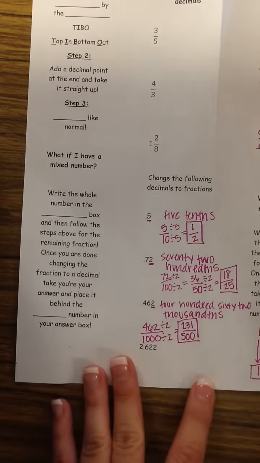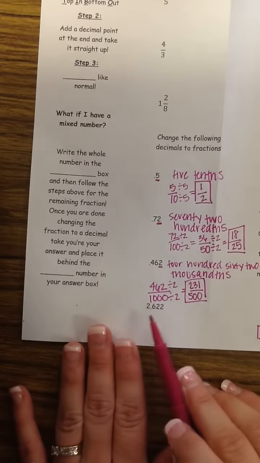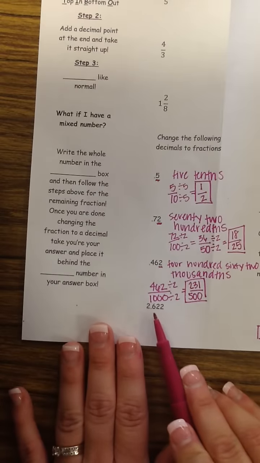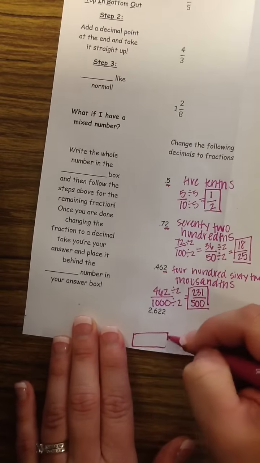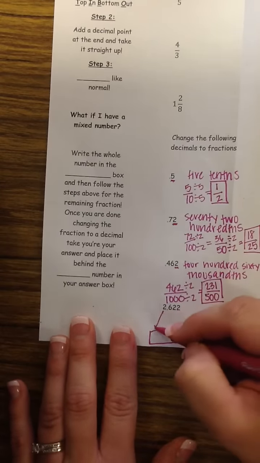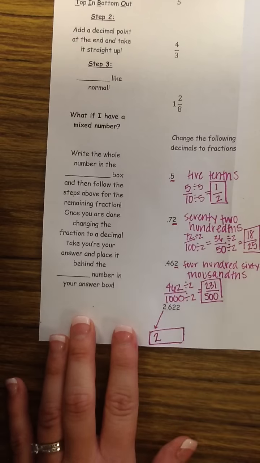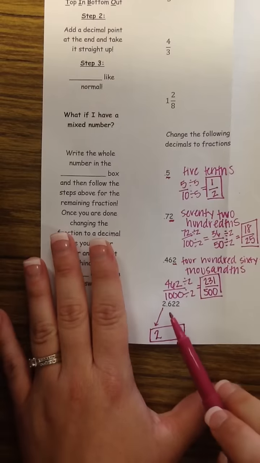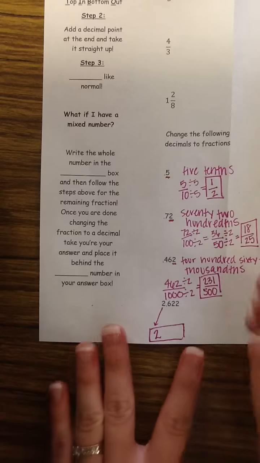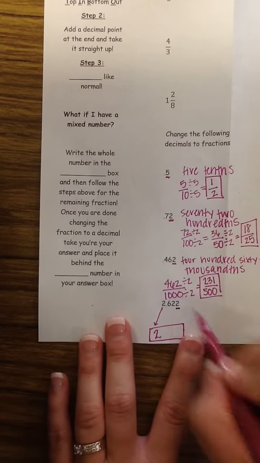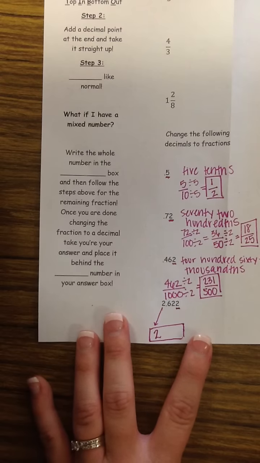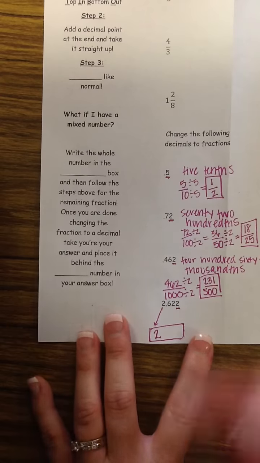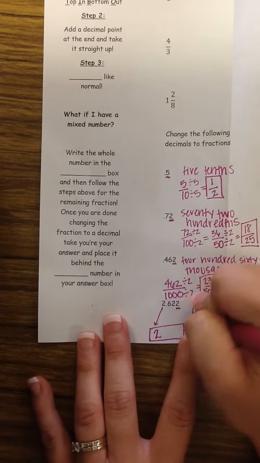The last one we're going to do together is another whole number with a decimal. So this is 2.622. So what's the very first thing I want you to do with your whole number? Take it to the answer box. Okay? Now all I have left is 0.622, so I'm going to write it like I say it. So let's look at this last digit again. What place is that in? I hope you said the thousandths place. So this would be 622 thousandths. I'm just going to write that down as a fraction.